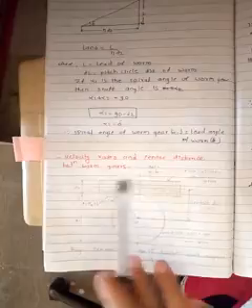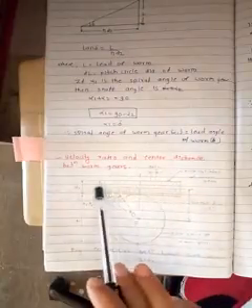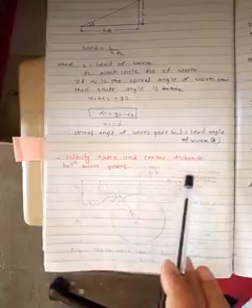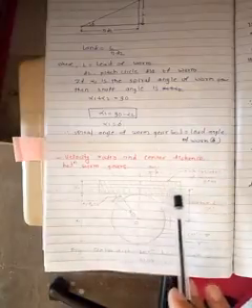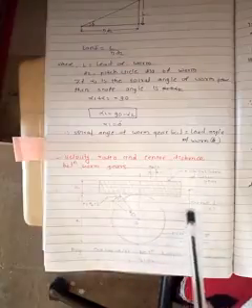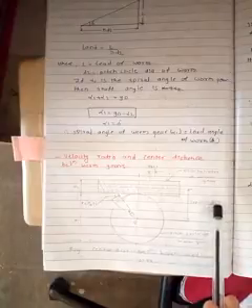This circle indicates the pitch circle of the worm gear, and this is the worm, and these will be the teeth on the worm gear, the pitch cylinder of the worm gear. This central axis and this central axis, the distance between them is called the center distance. We have calculated this in the derivation.